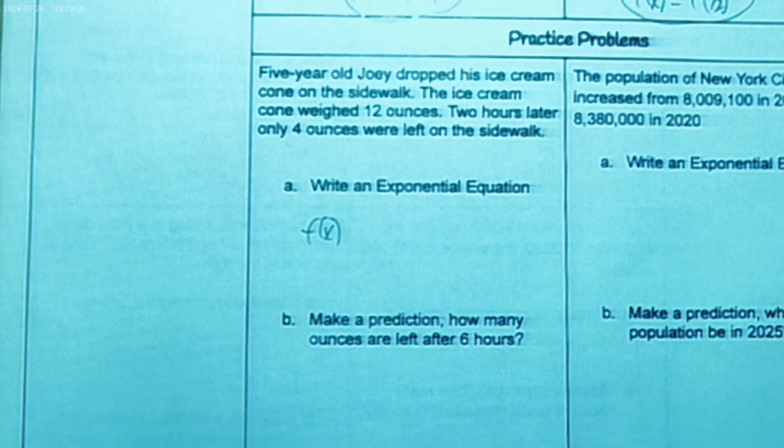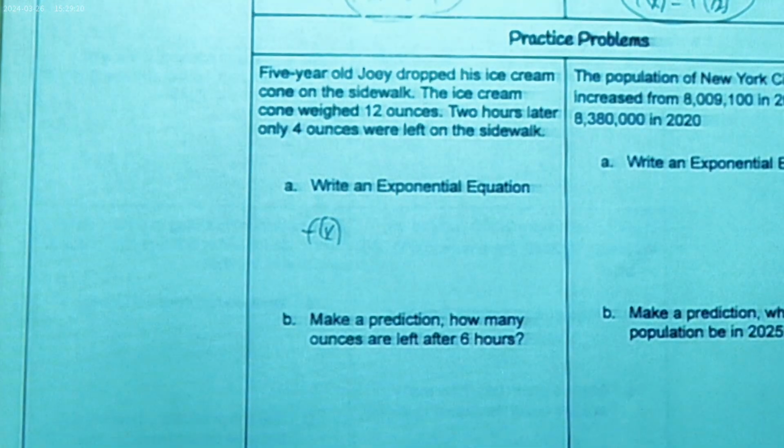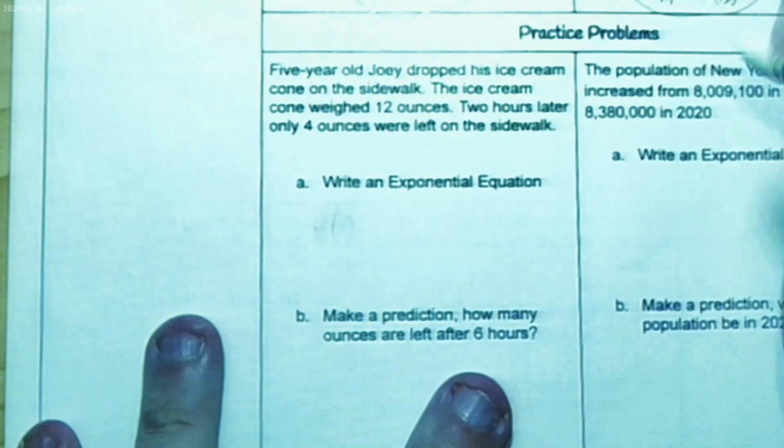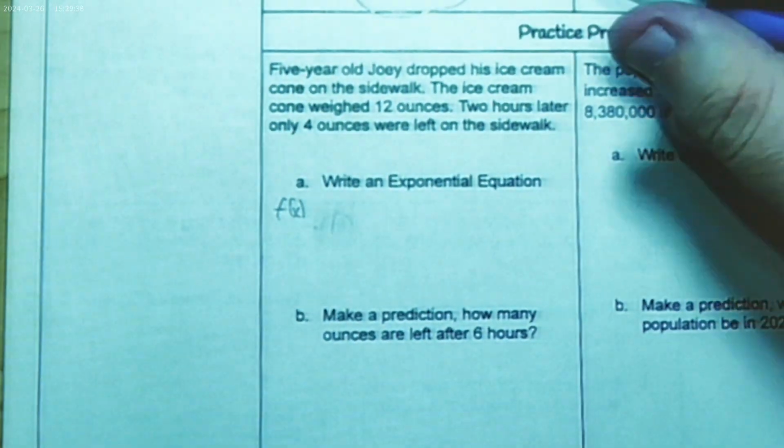When it comes to writing it, what you're more worried about is how much is left at the end of every hour, so to speak. It's not going to be a straightforward path.